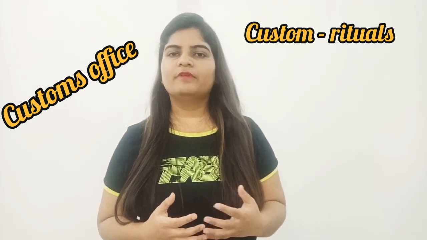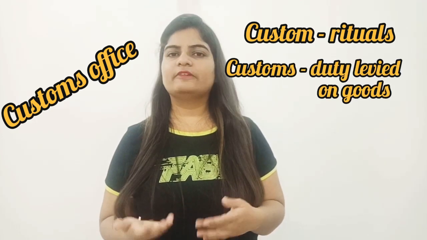Now, customs is an adjective and office is the noun. But we cannot use it as custom office because there is a difference between custom and customs. Custom means rituals, whereas customs means duty that is levied on goods. Similarly, if we talk about a savings account, we never say saving account. It is always savings account because saving is the verb with ing, whereas savings is the amount of money that is saved. So these nouns will always be an exception. Otherwise, all the nouns which are used as adjectives will always be singular.